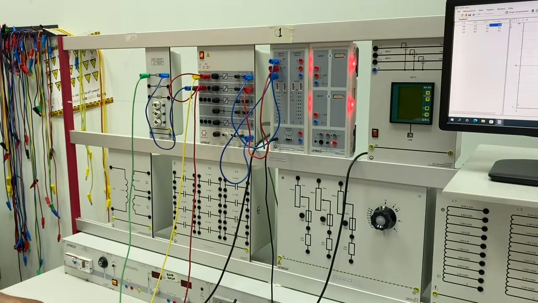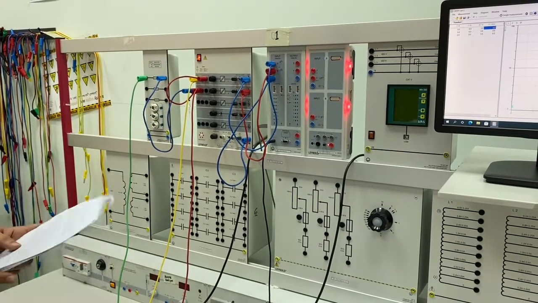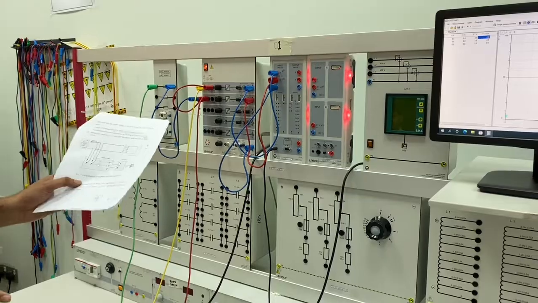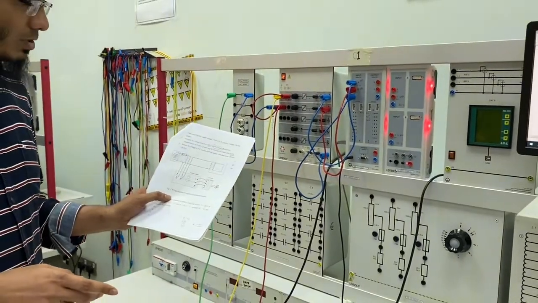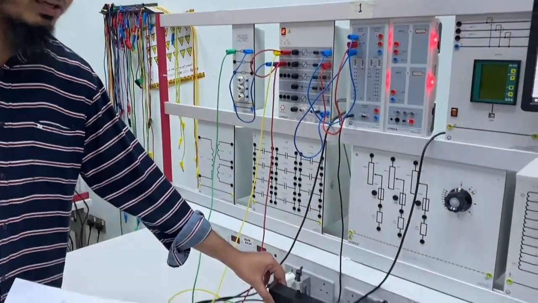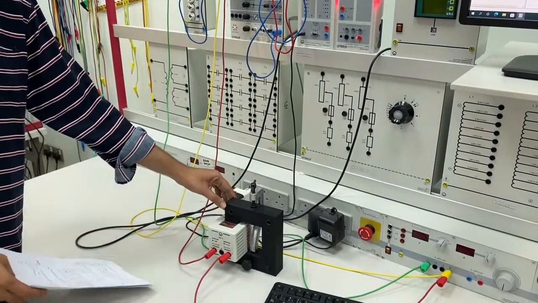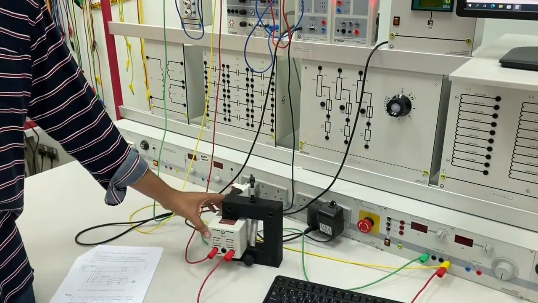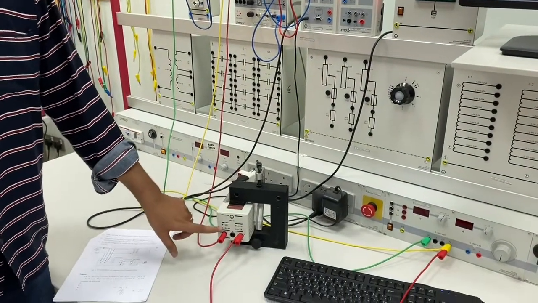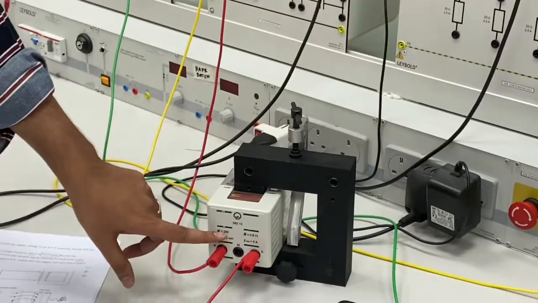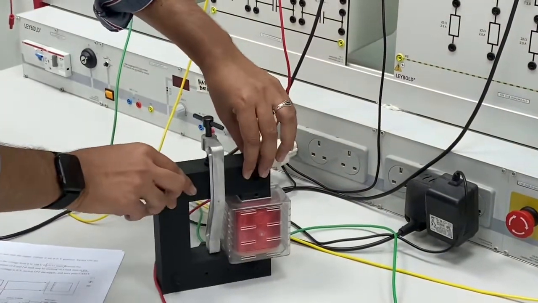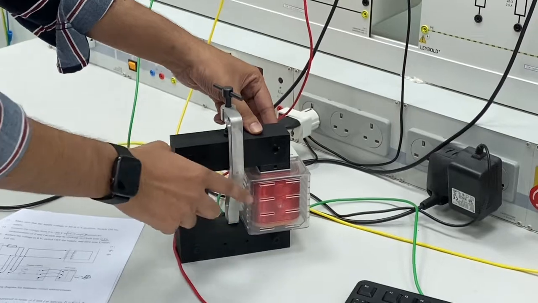So this is the connection diagram for our today's experiment. As you can see, in today's experiment we are using the magnetic core to make the magnetic circuit, and this magnetic core has a winding on one of the sides, and the number of turns is provided here, which is 250. If I turn it back, you can see the coils very clearly over here.